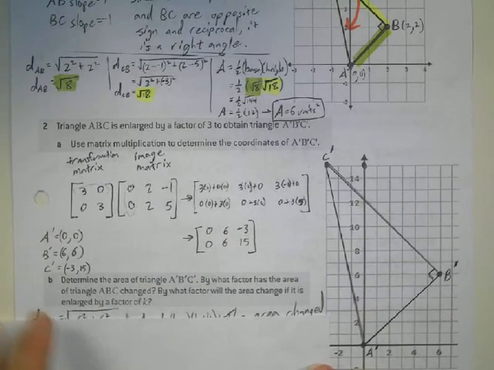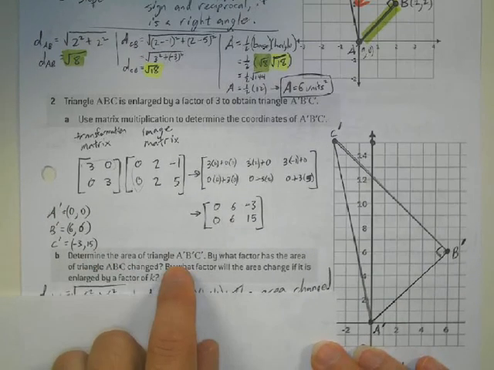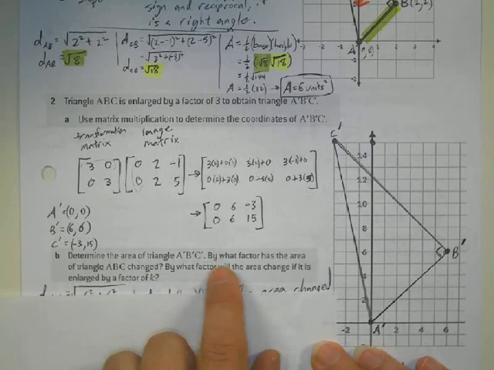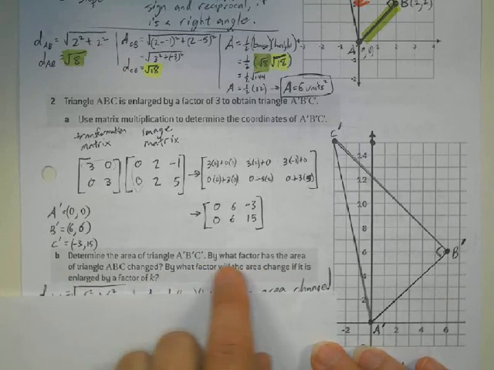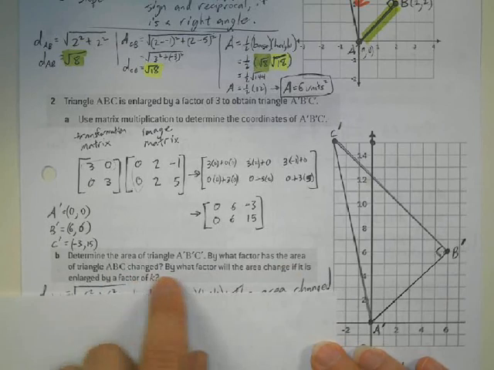Now determine the area of triangle A prime, B prime, C prime, and by what factor has the area changed? And by what factor has the area changed if it's enlarged by a factor of k?